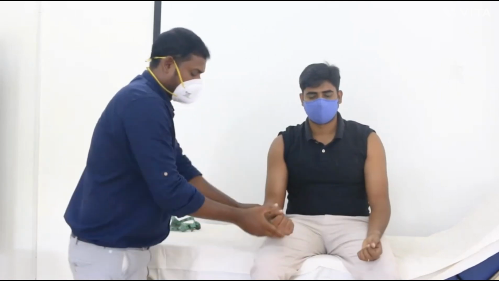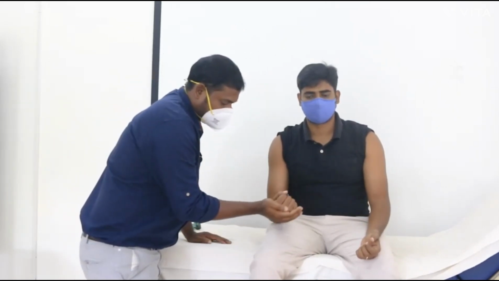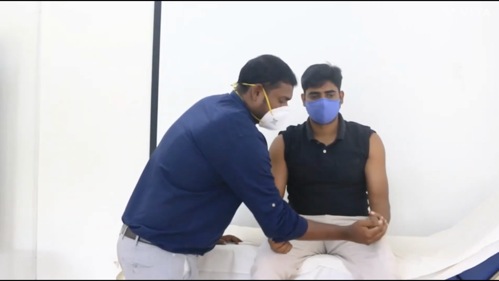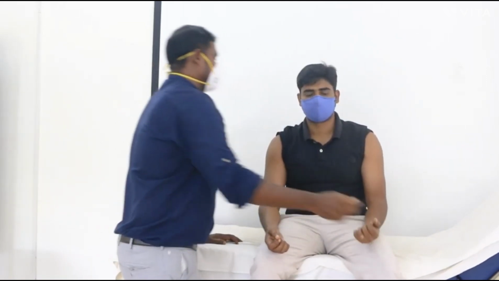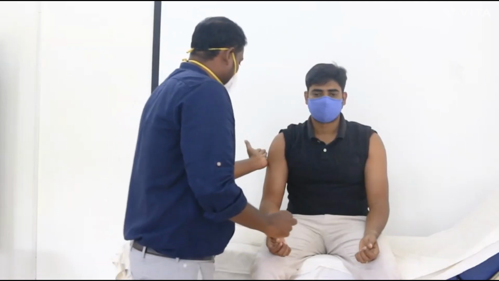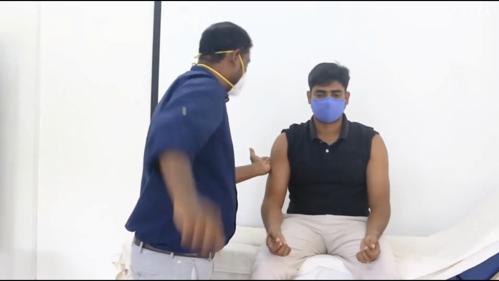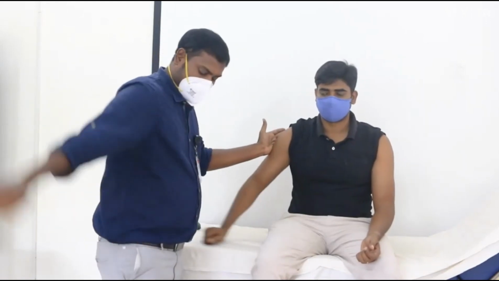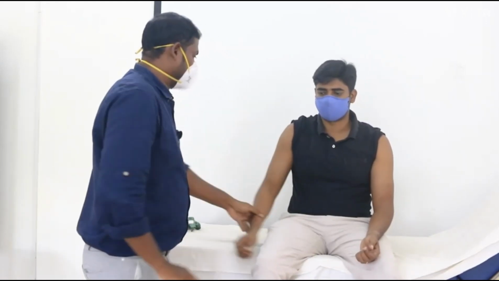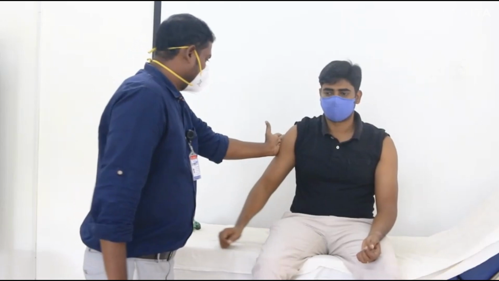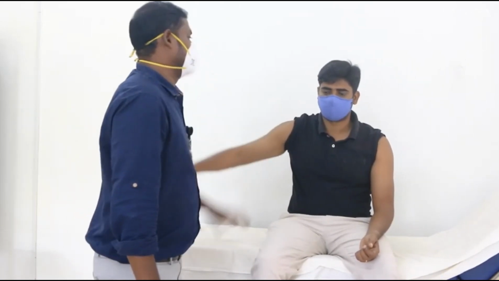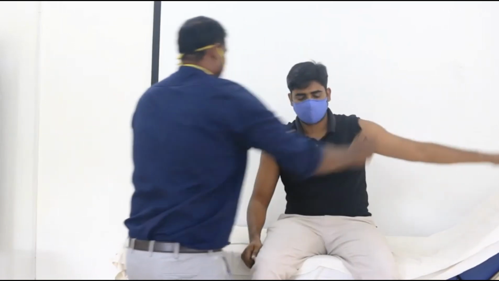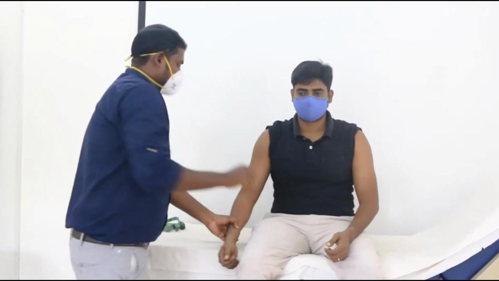For example, as shown in the video, when testing the power of the biceps, the volunteer flexes the elbow joint while the examiner applies resistance over the volar aspect of the forearm, just proximal to the wrist joint. Test all the muscles in a particular limb on both sides. Test both upper limbs and lower limbs.